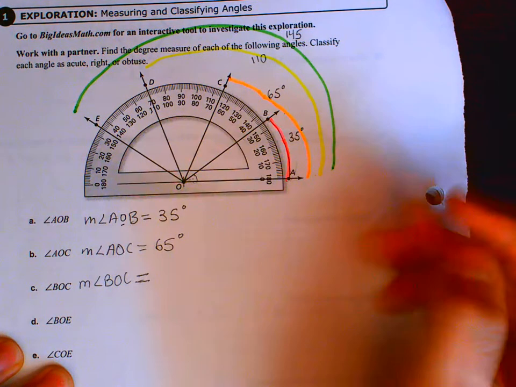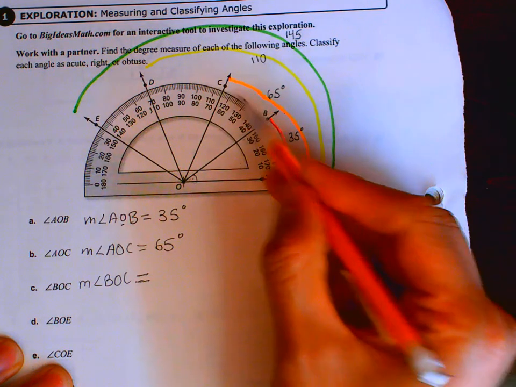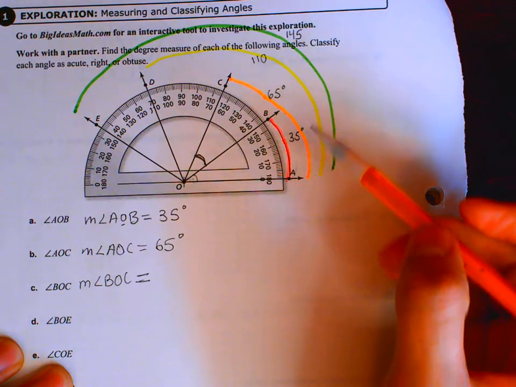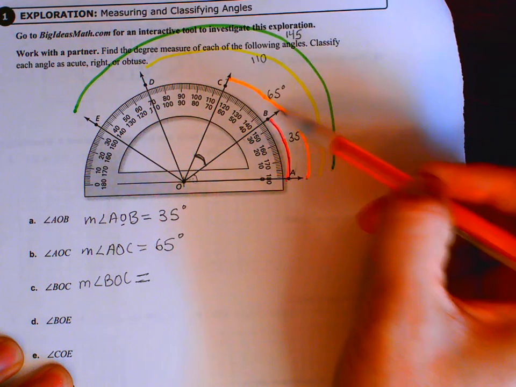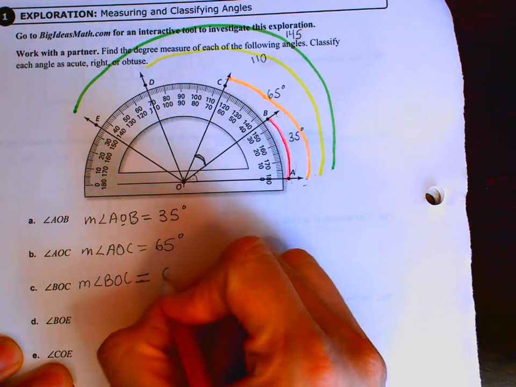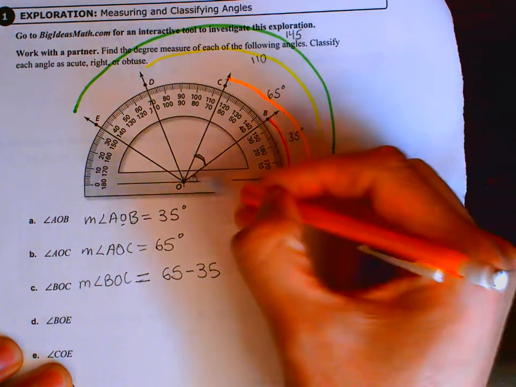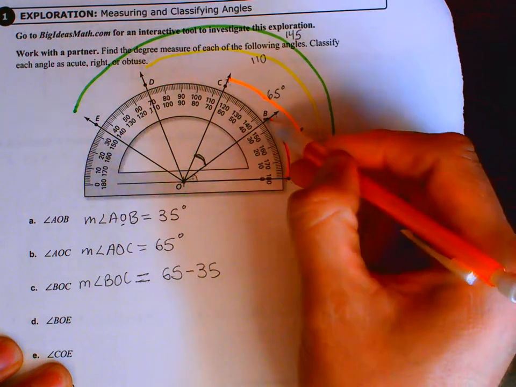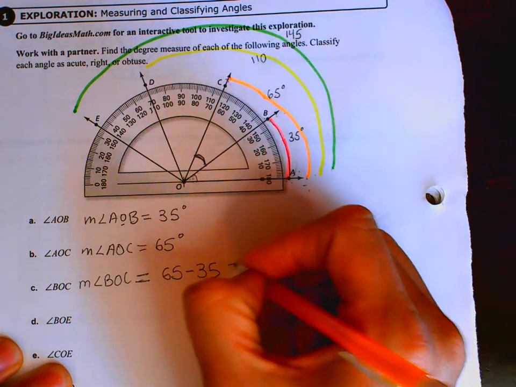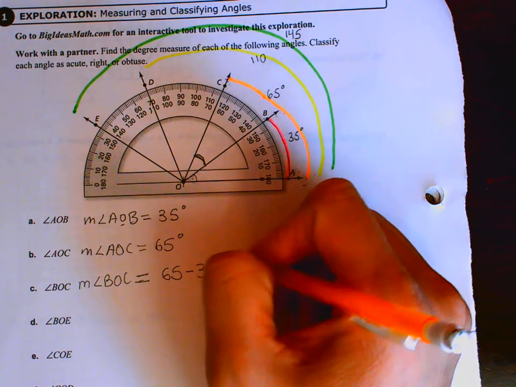All right, BOC. Angle BOC. Now this is the first angle that does not start at angle 0. So angle BOC is this angle right here. Now angle BOC, we can find that out by taking the difference between 65 and 35. It's kind of like having a piece of cake, a big piece of cake, and taking off this piece of cake. So that's going to be 65 take away 35, because angle AOC is 65 and angle AOB is 35. So the difference between those two is going to give me this little piece right here. So 65 minus 35, that's going to give me how much? I see 30.